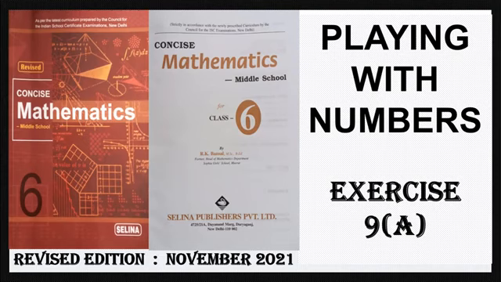Hello students, let's do playing with numbers. We are with exercise 9A, found on page number 91.